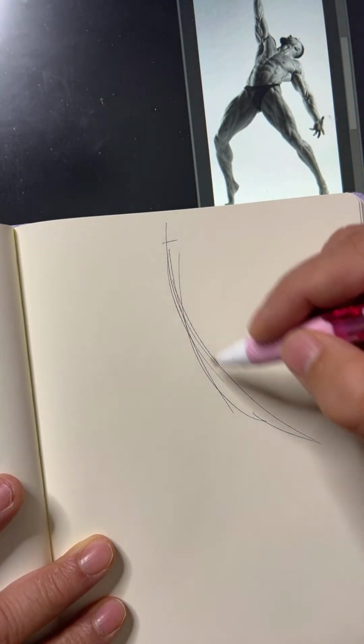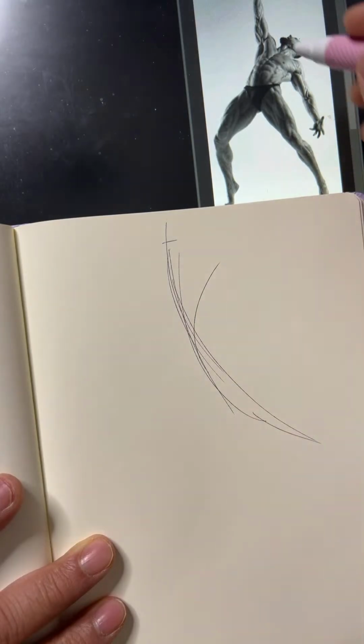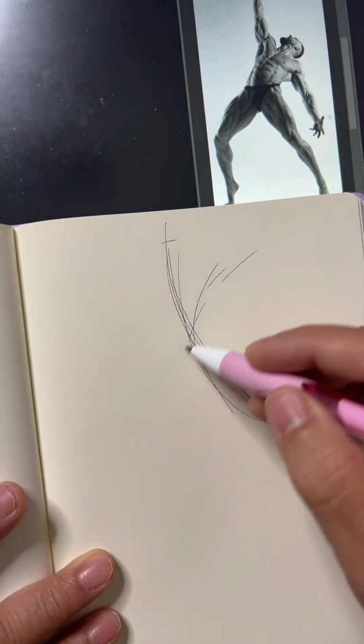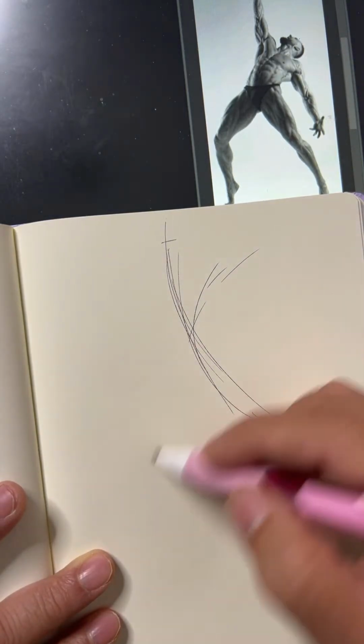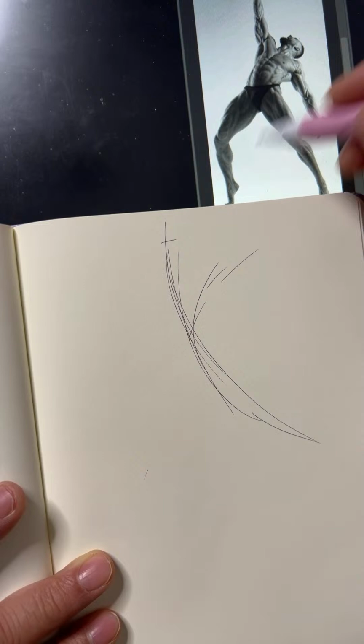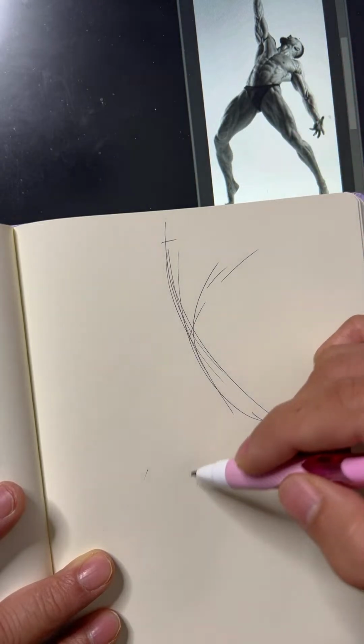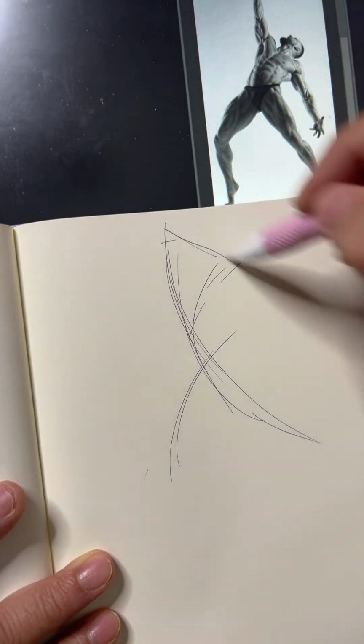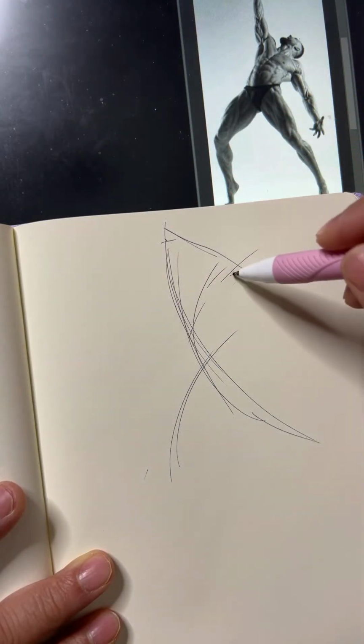And then, can I curve this here for the center of the line, center of the torso? And then this one is another gesture here. There's nothing in here yet, but I'm trying to see the top of the head.